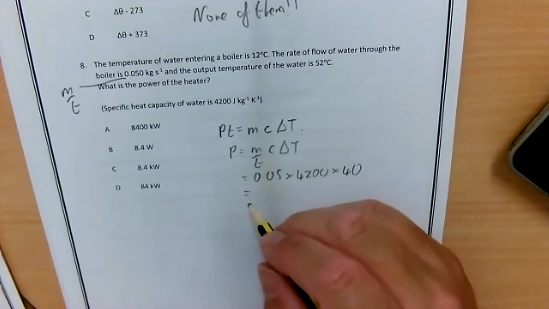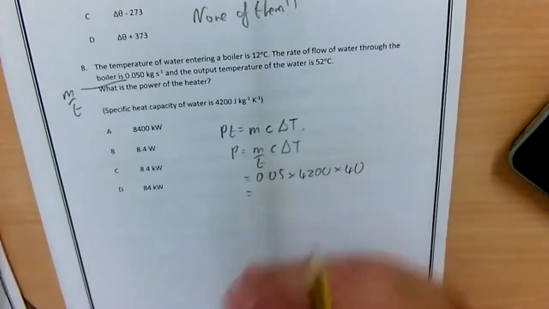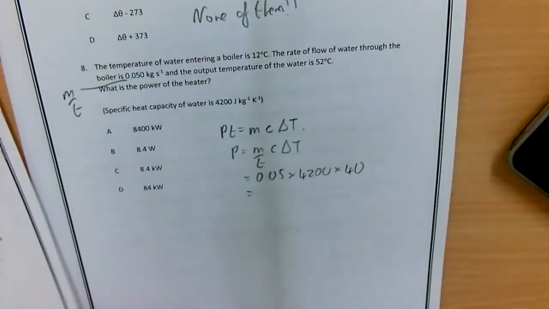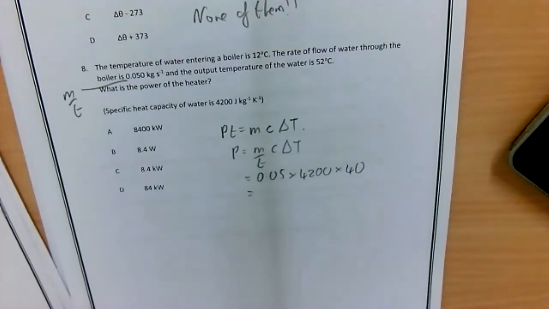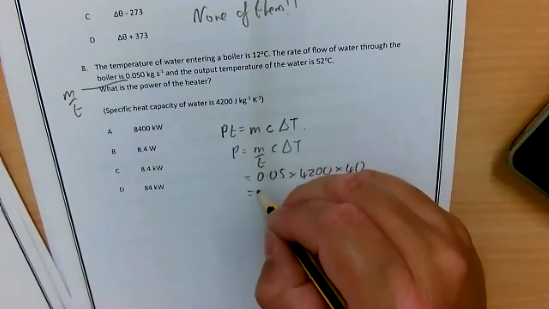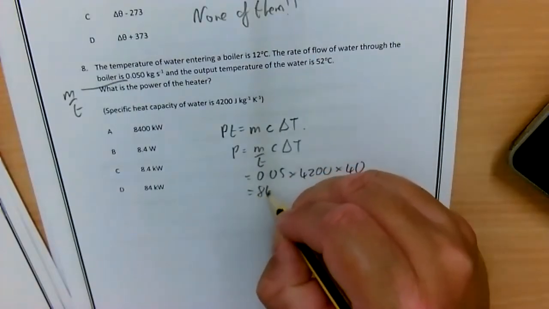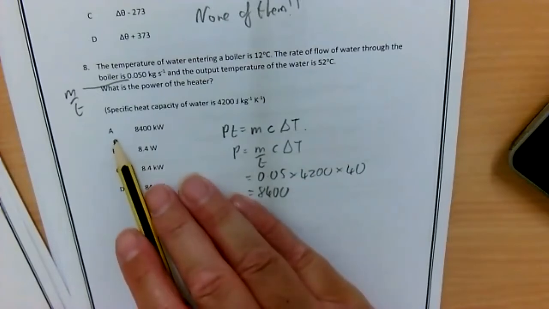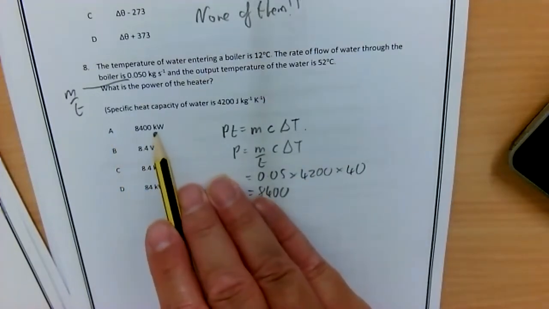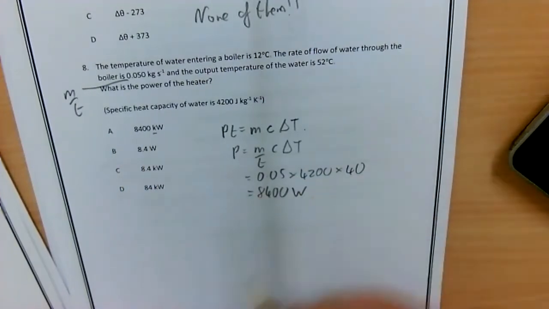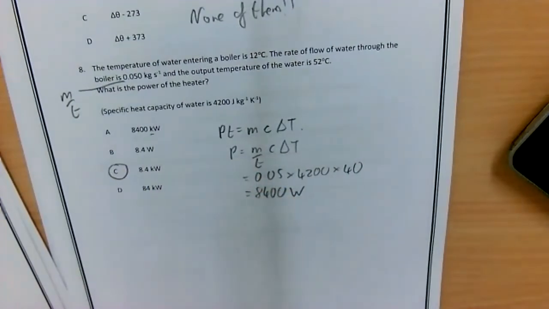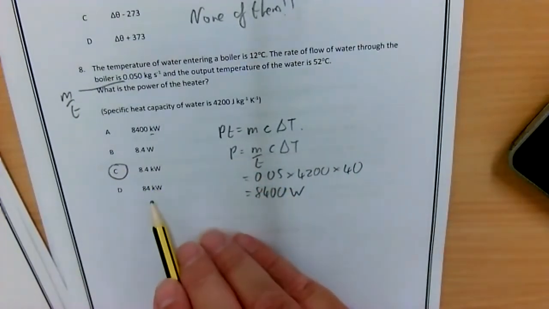And that comes out to be 8,400. Somebody who's not paying attention would select A, but A is not the correct answer because that's kilowatts, and this is 8,400 watts. So the one that's actually correct is C and not A, because it's 8.4 kilowatts.